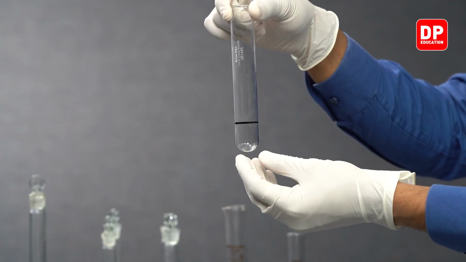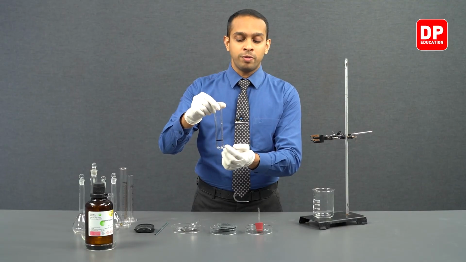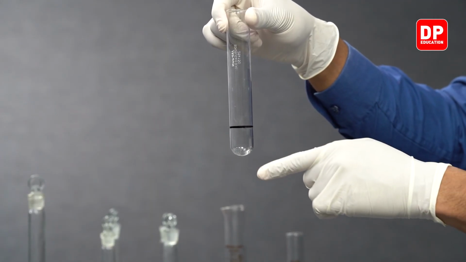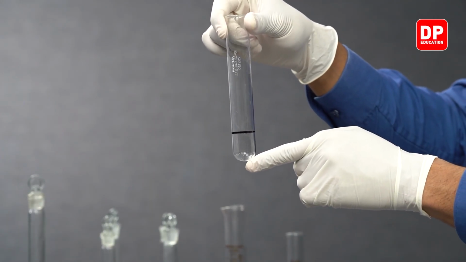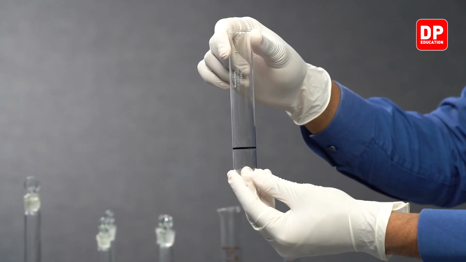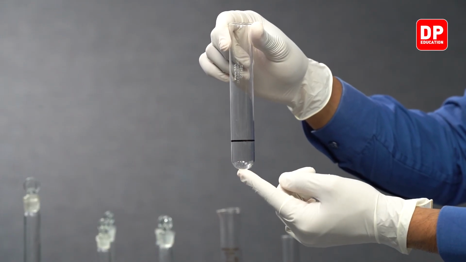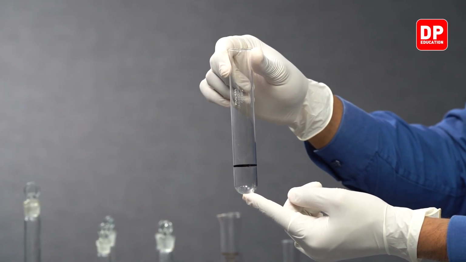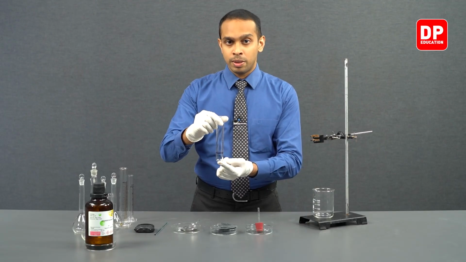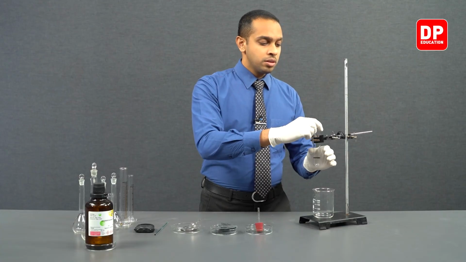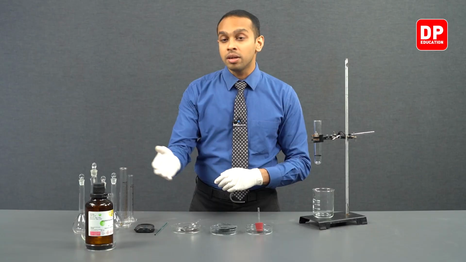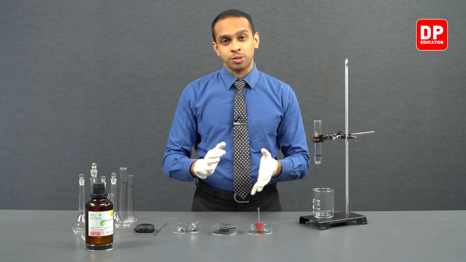So you would need a boiling tube where a line like this is drawn so that you can collect a constant amount of hydrogen gas when you are conducting this experiment. These are the equipment and the chemicals that you will be needing for this experiment.